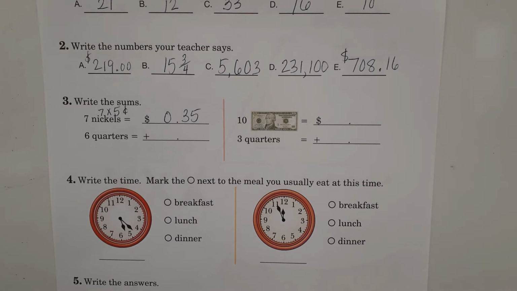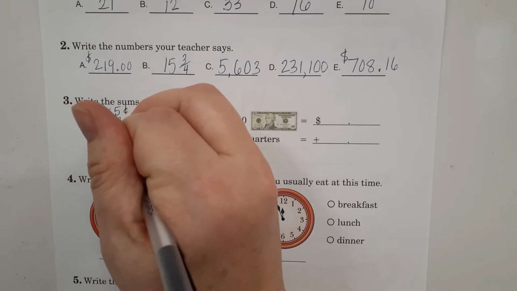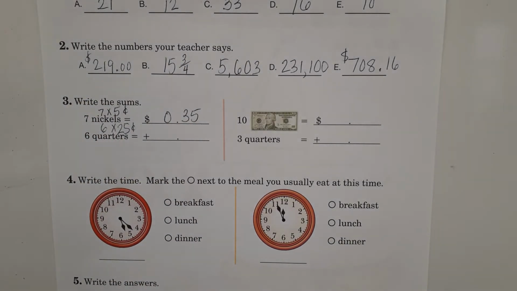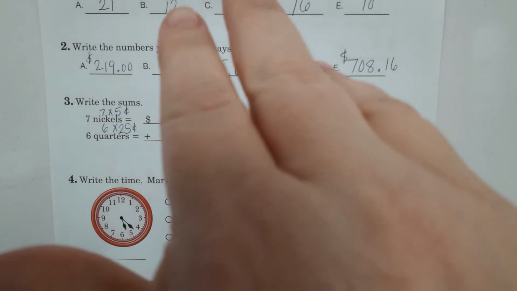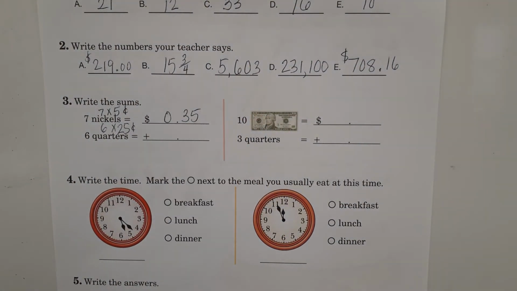6 quarters equals, well, a quarter is 25 cents. So 6 quarters would be 6 times 25 cents. But we aren't doing that yet. But we can count by 25s. 25, 50, 75, $1, $1.25, $1.50. You just use your fingers to go 6 times.